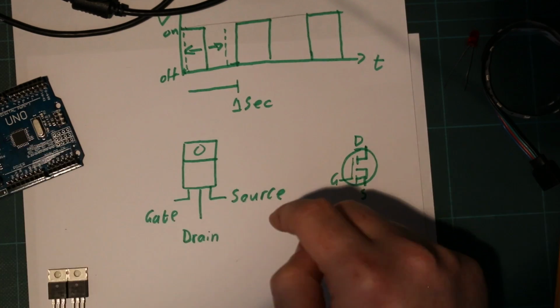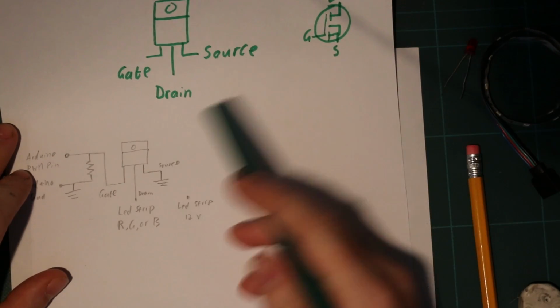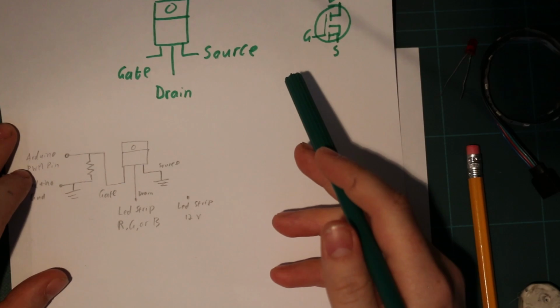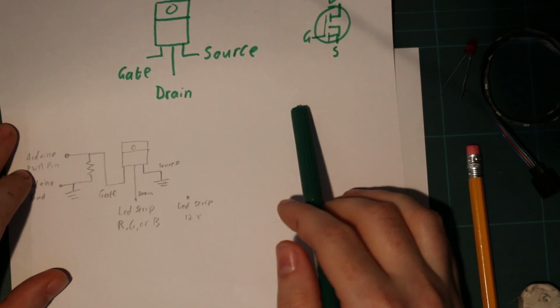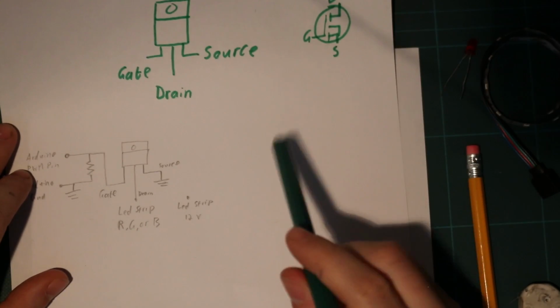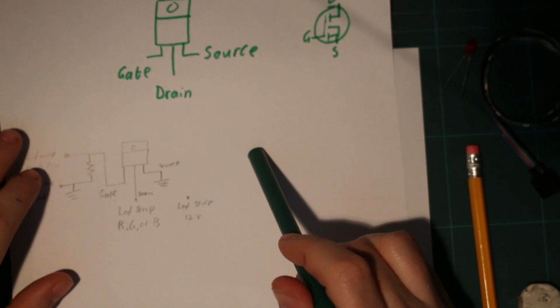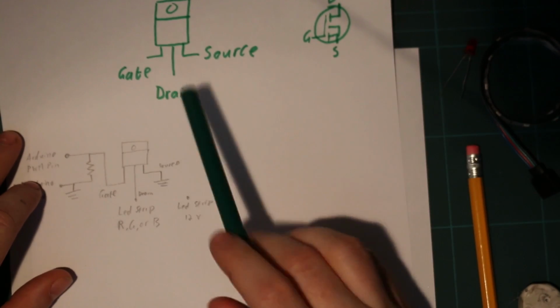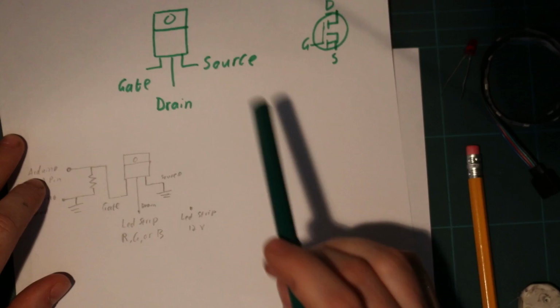Okay, so I've done a very quick circuit diagram that we'll be following. It definitely makes wiring things up a lot simpler when you have a diagram. I'm not going to go into the ins and outs of how these MOSFETs work. There are a lot more videos out there with people who know a lot more than I do on this.